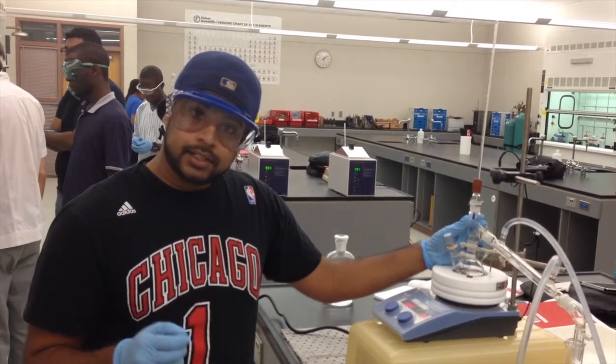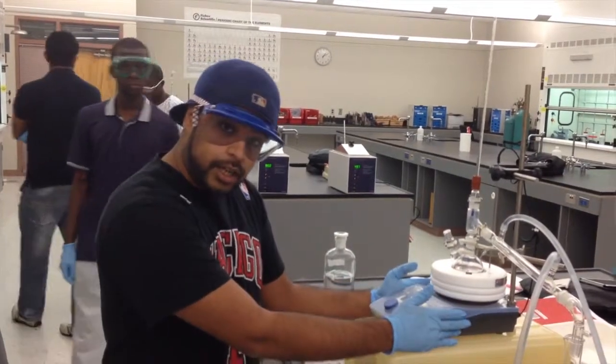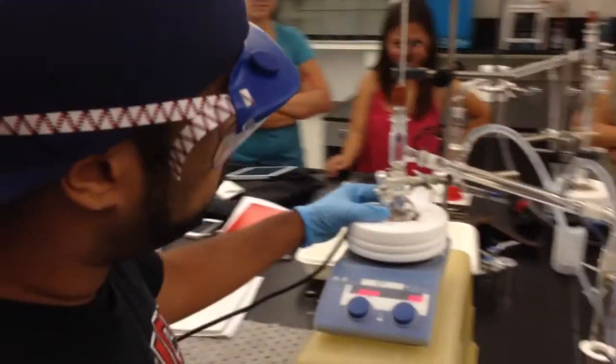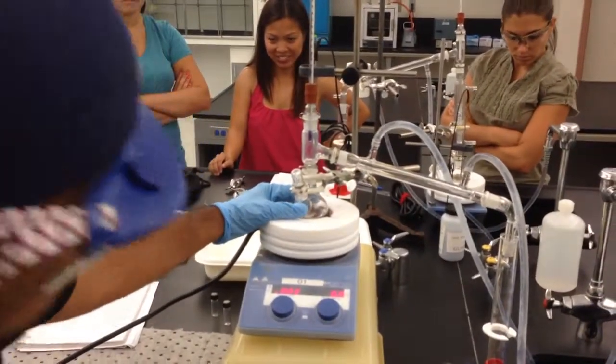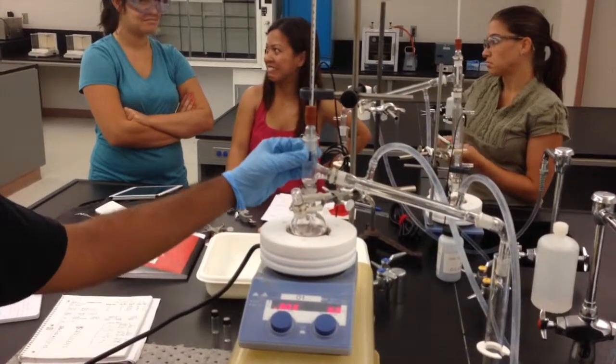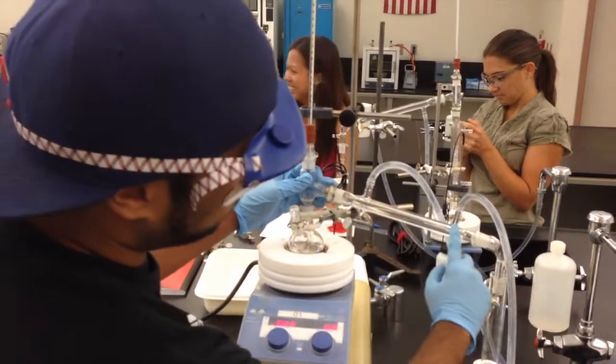Now, the general setup of the apparatus is what you see in front of you. On the bottom is our thermal heating base, which warms up whatever molecules we're trying to separate. This right here is the collection round bottom flask where the starting material is going to be. Right here is where the vapors rise up, through this chamber, and cool down and condense in this condensing tube.